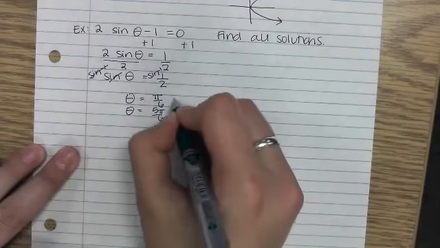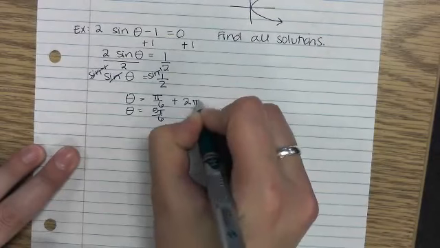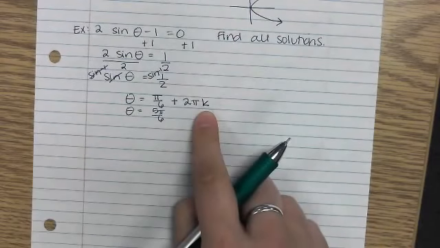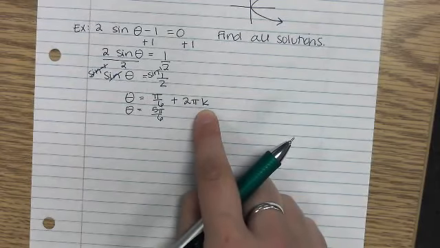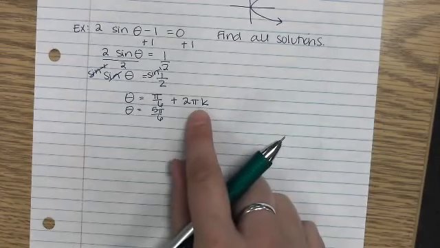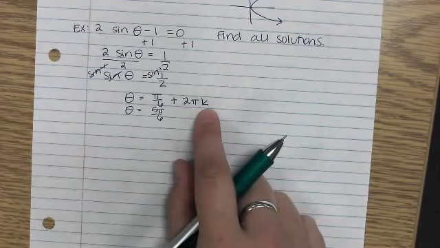So we would be adding 2 pi to it. So the way that we write these answers is we write plus 2 pi k, and k is the traditional letter that is used there. I don't know why. But we put k there because then we're saying k is just a multiple of 2 pi. So k could be negative 2. That could mean you're going backwards around the circle twice, you're getting a negative answer.